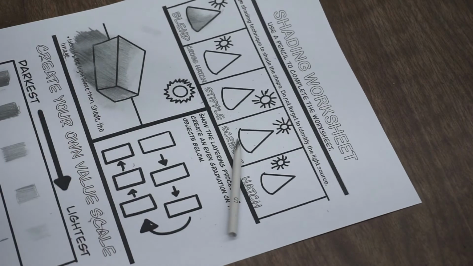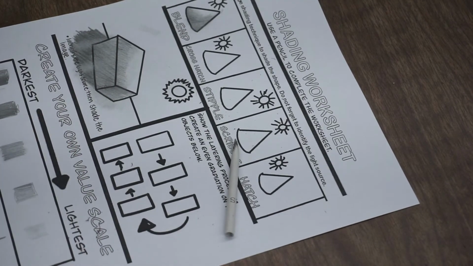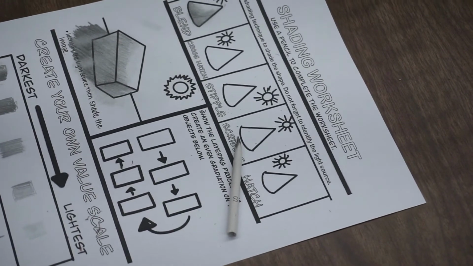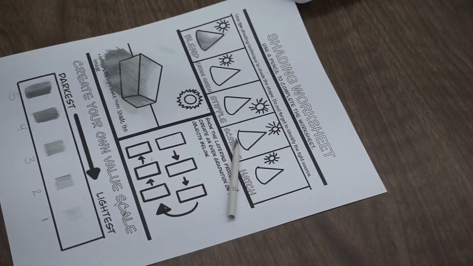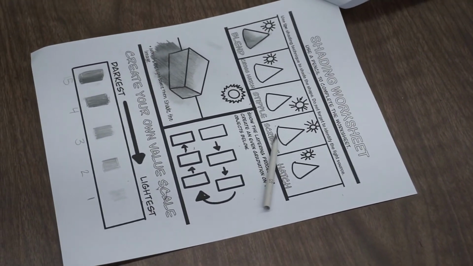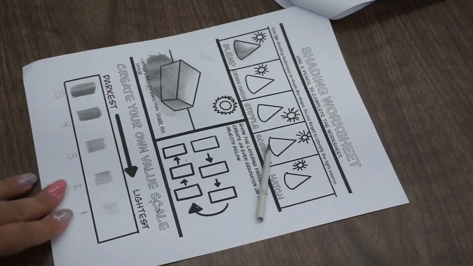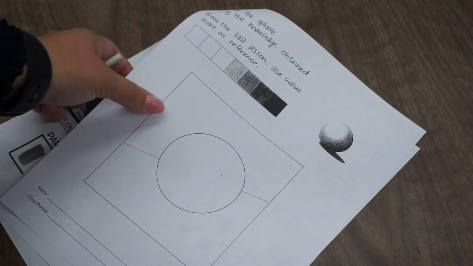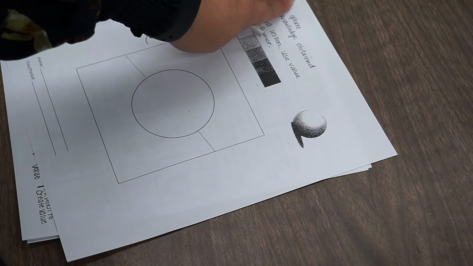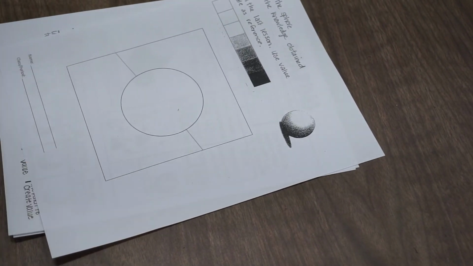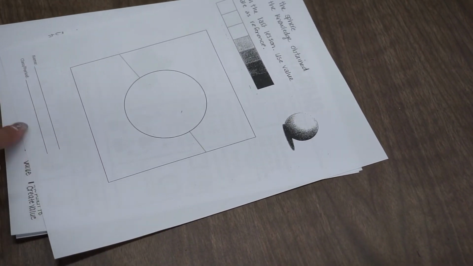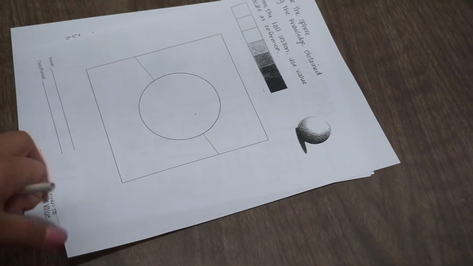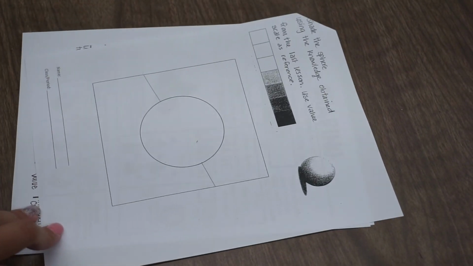I have my value scale. Let me just zoom you guys out so you can see. Okay. And I have my value scale. The next page is the same thing as the box, but using a value scale and to shade the spear, and your name and your class period go on the bottom. And then these are all submitted to Google Classroom by next Monday.